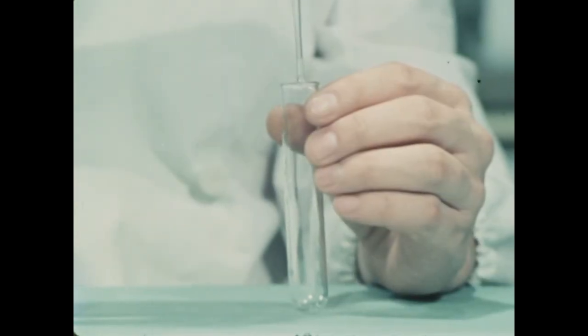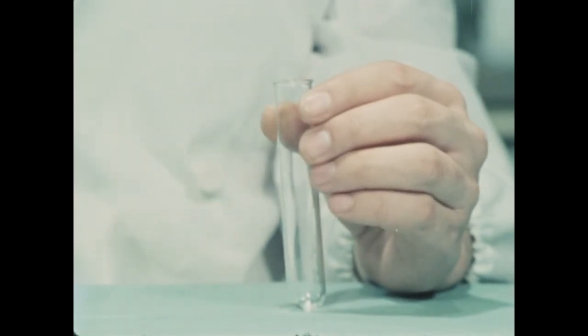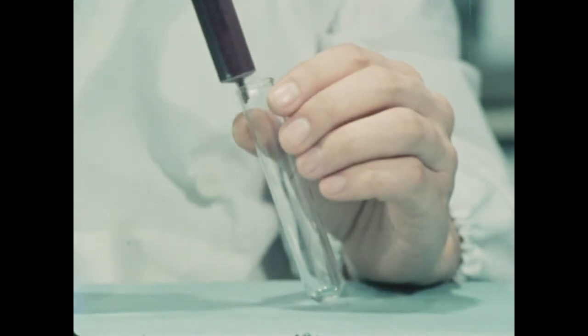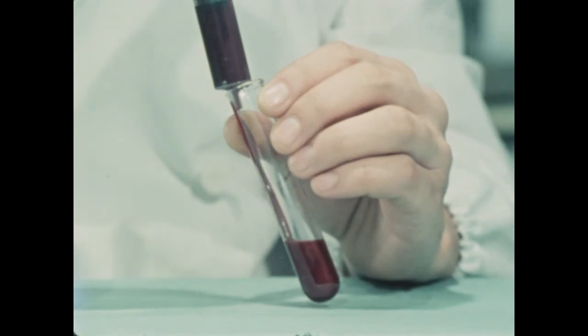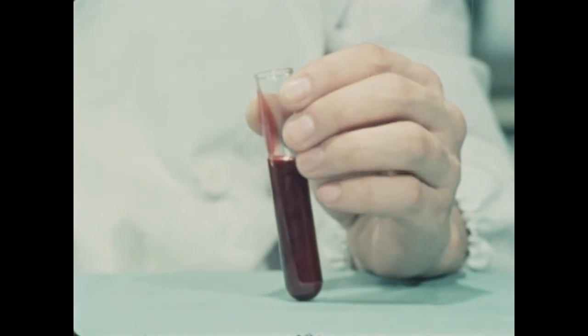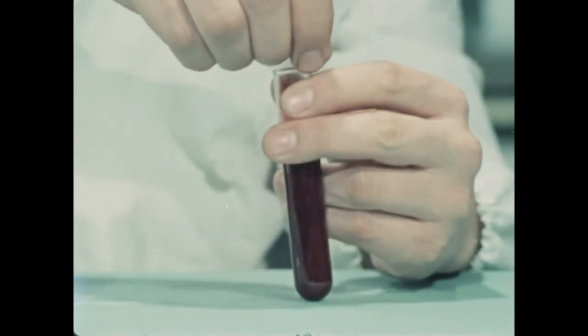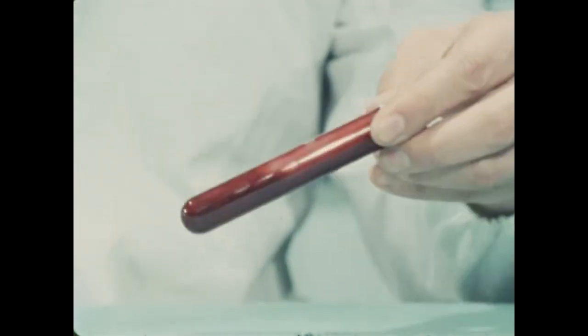But the 3 cell components make up only 45% of your blood. Let's investigate the other 55%, the plasma. First, we'll put a few drops of a chemical into the blood, sodium oxalate or citrate. This will prevent normal coagulation. The discovery of such anticoagulant chemicals made it possible to store whole blood in blood banks and use it in transfusions.